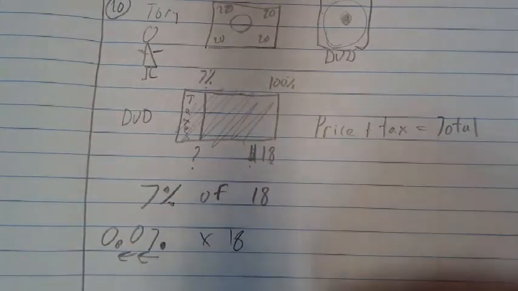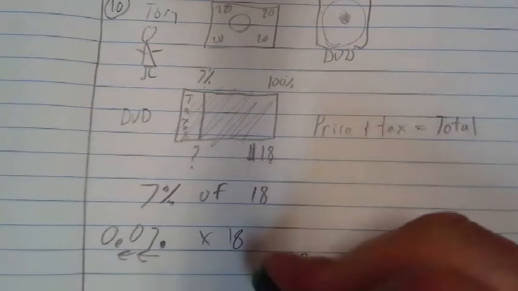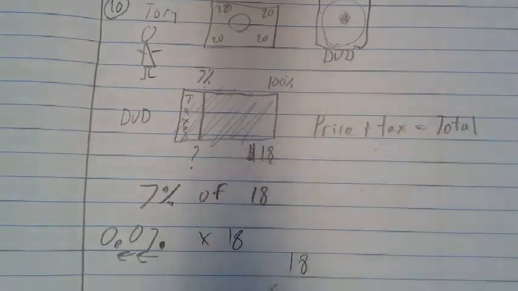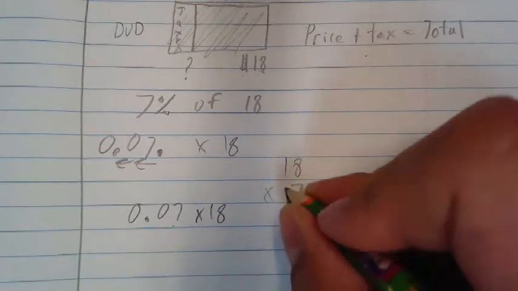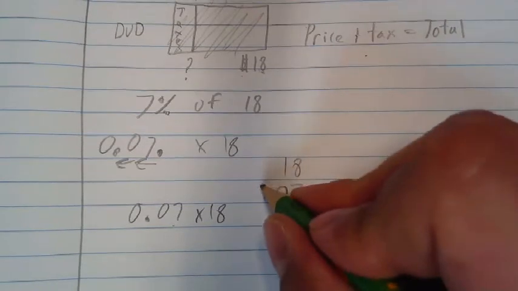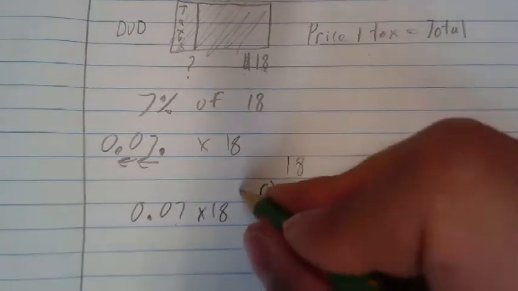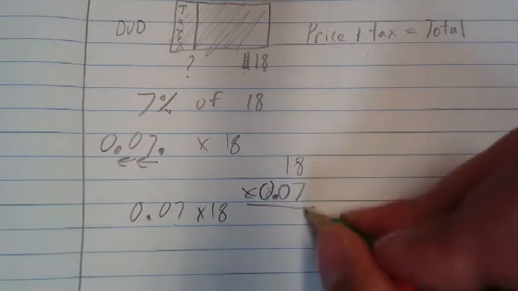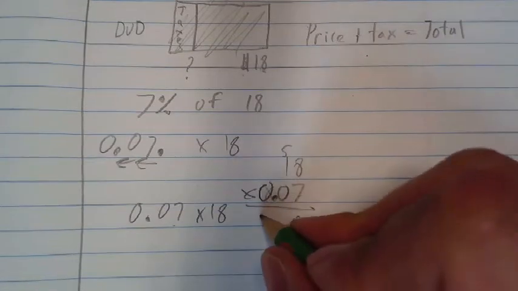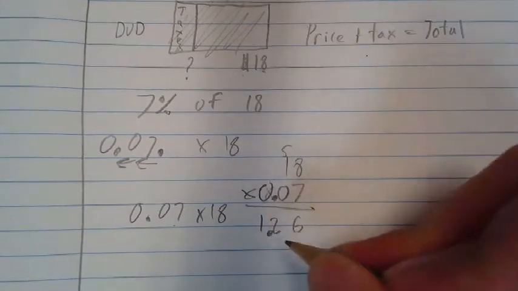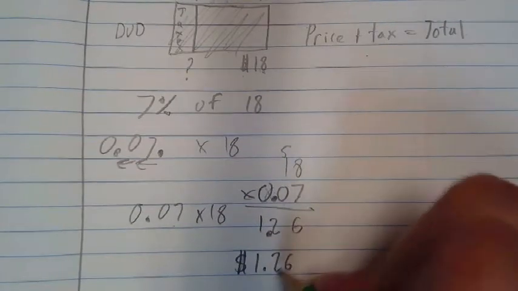1 non-zero digits, so this goes in the bottom. Now, see, you know what I was going to do right now, right? I was going to write times 7. But let's be very careful. There's a 7, there's my 0, and another 0. Now I can multiply, so that way I'm not missing anything. 7 times 8 is 56. 7 times 1 is 7, plus 5 is 12. Okay, so I'm going to pay $1.26 in taxes.